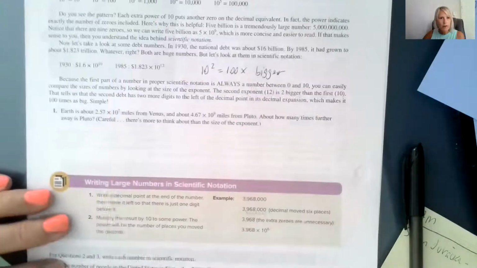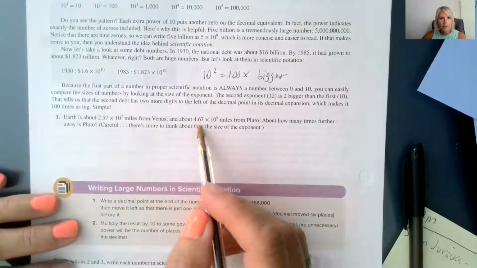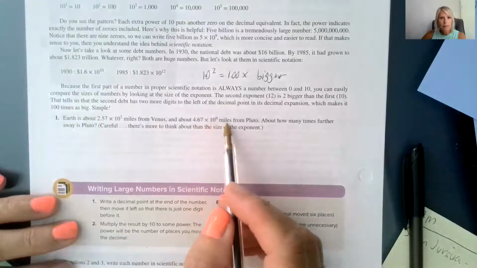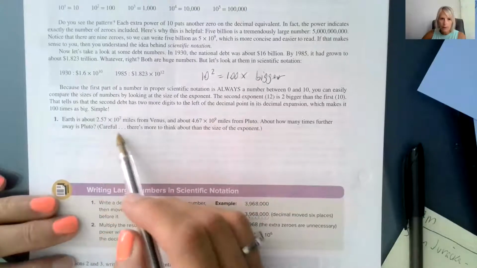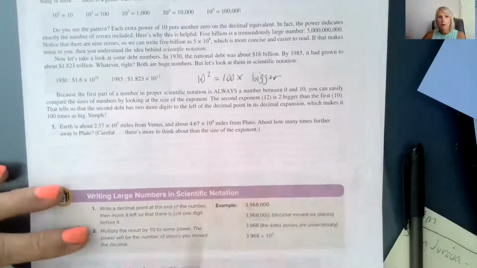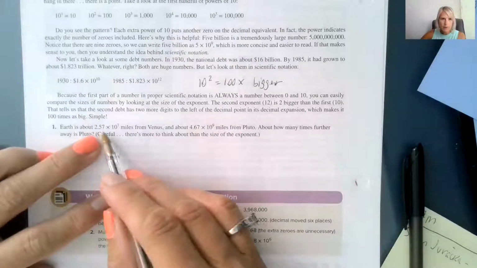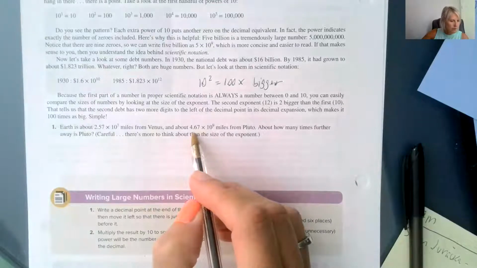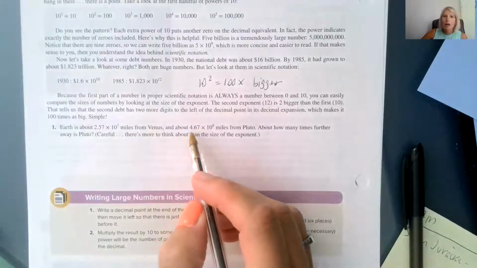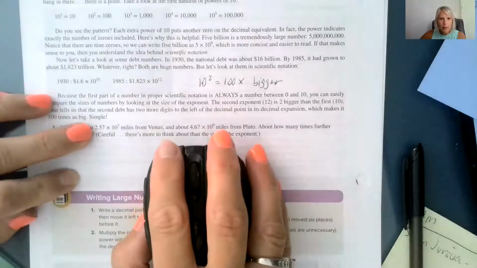It says Earth is about 2.57 times 10 to the 7 miles from Venus and about 4.67 times 10 to the 9th miles from Pluto. About how many times further away is Pluto? Careful, there's more to think about than the size of the exponent. So this is approximately 2.57, and that is 4.67. So we're going to divide the numbers.